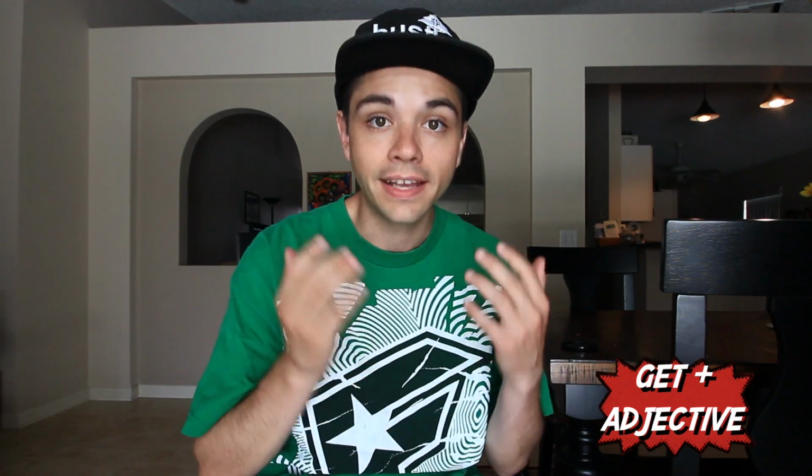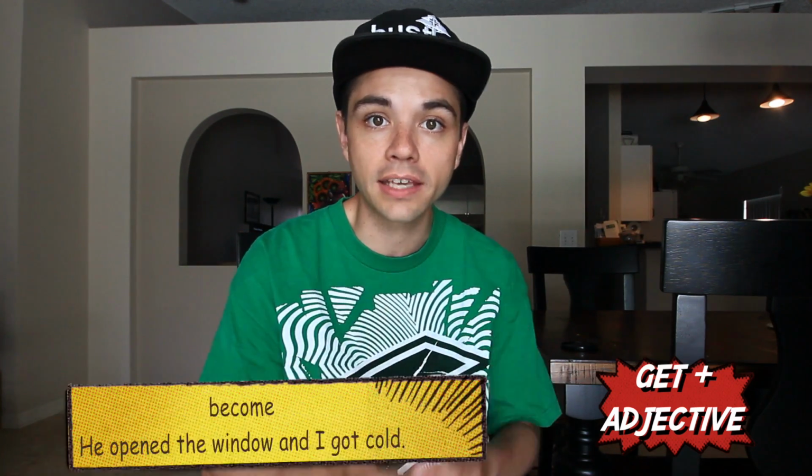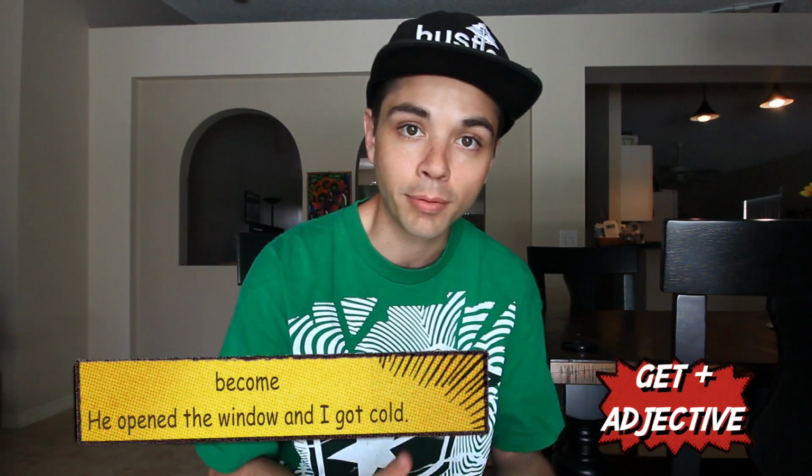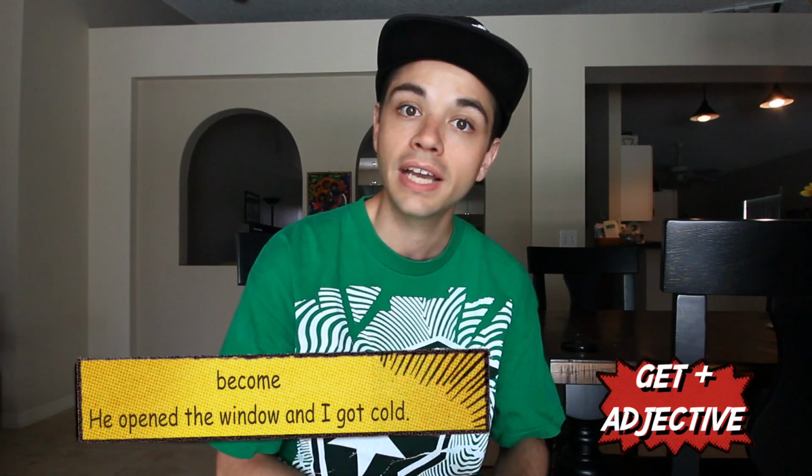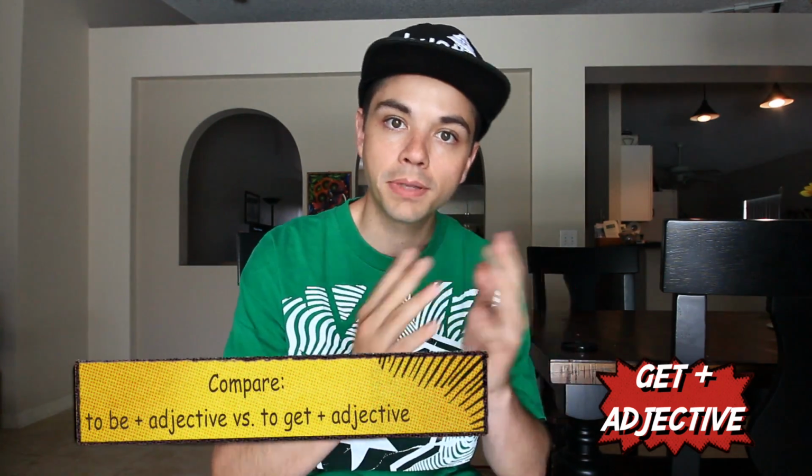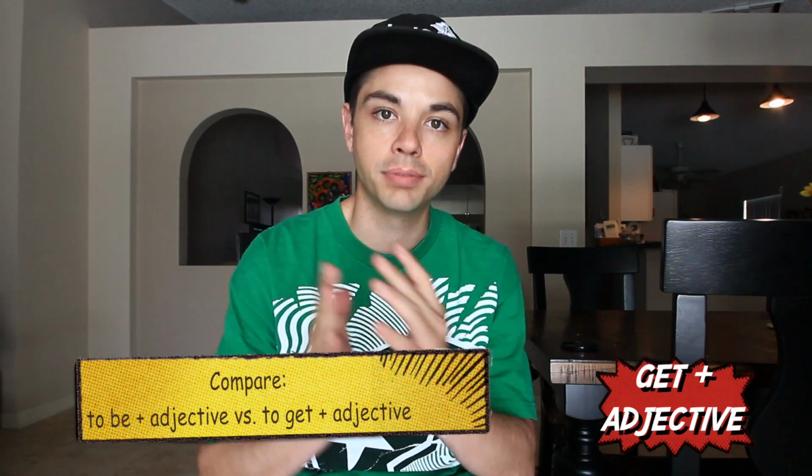The second get structure that we're talking about today is get plus an adjective or get plus a comparative adjective. Usually, in this case, get means something like become. So for example, we can say, he opened the window and I got cold. We should compare here the verb to be plus an adjective and the verb to get plus an adjective.